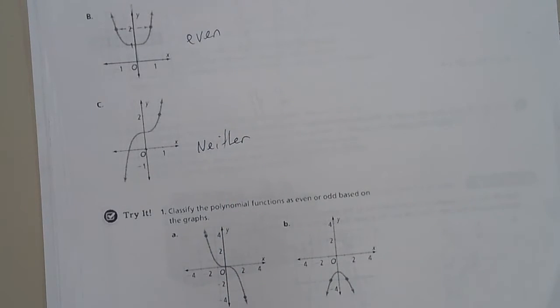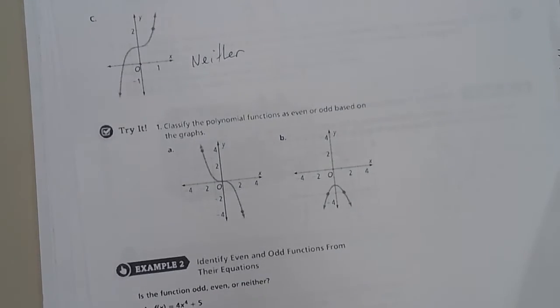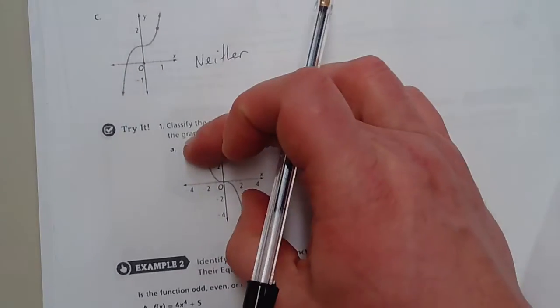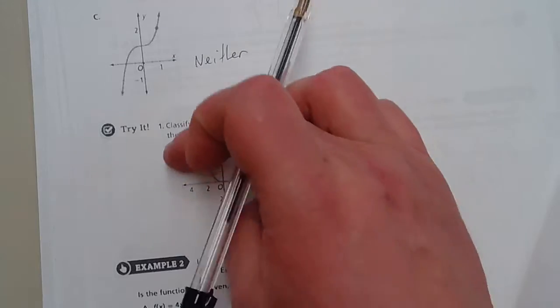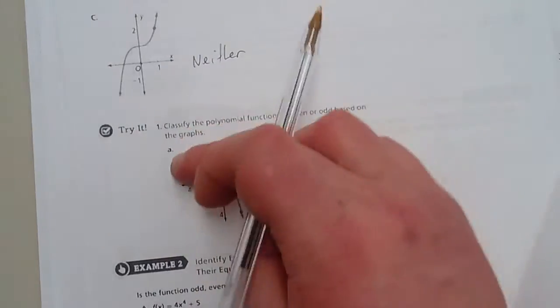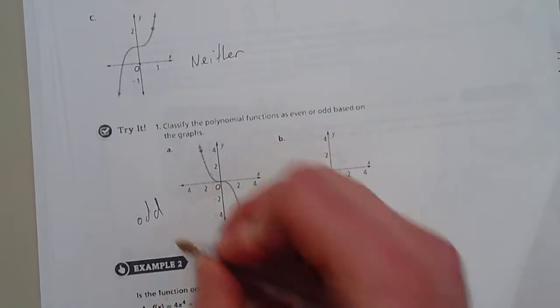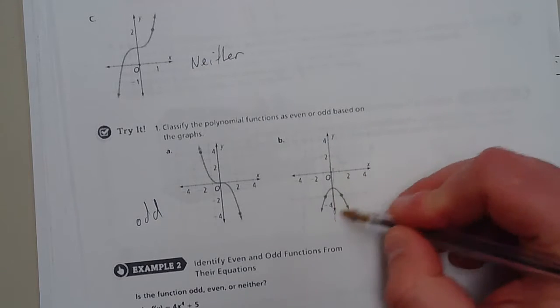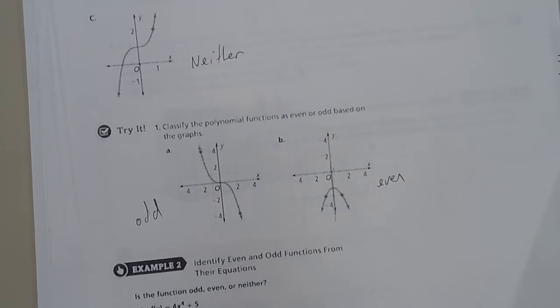Okay, a couple more examples here. This one is like a negative x cubed, but still, if you flip this, it's in quadrants 2 and 4. When you flip it, it's going to be in quadrants 2 and 4. So this is still going to be odd. This has y-axis symmetry, so it's still going to be even. Okay, so graphically, not very tough. You're just looking for either type of symmetry. It either has the symmetry or it doesn't.